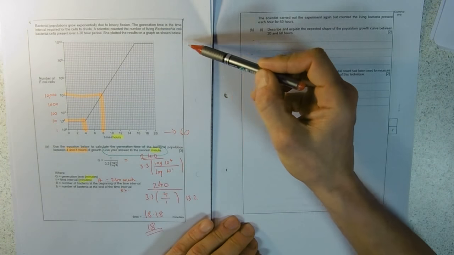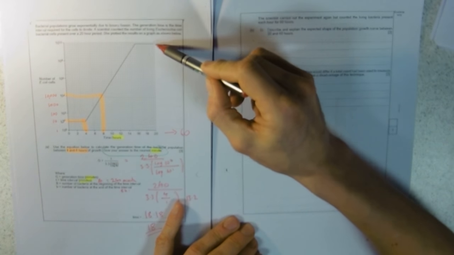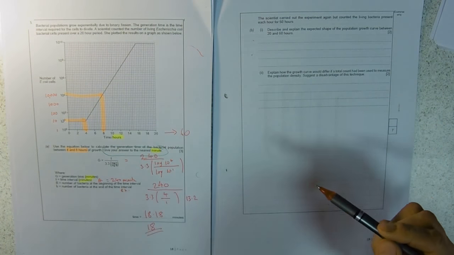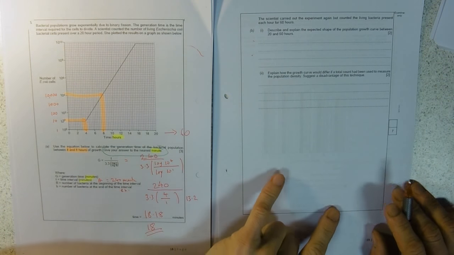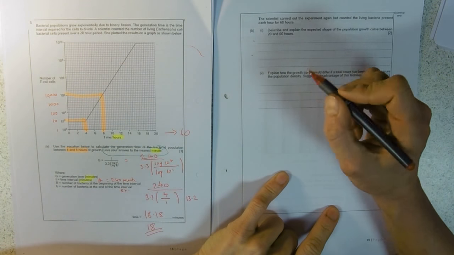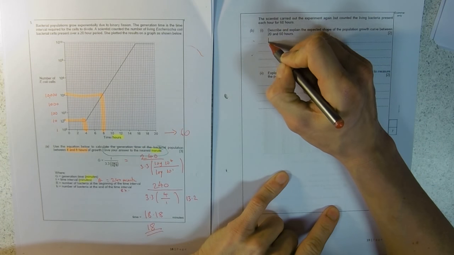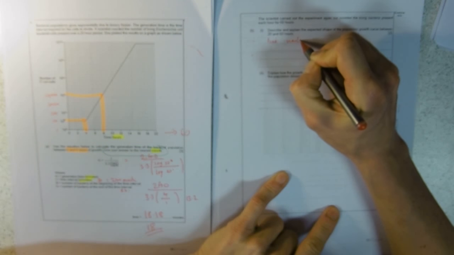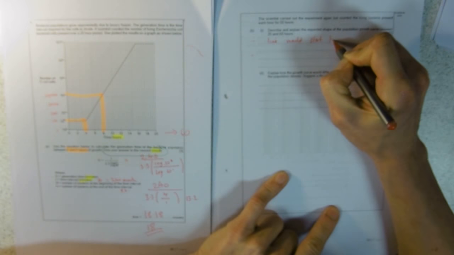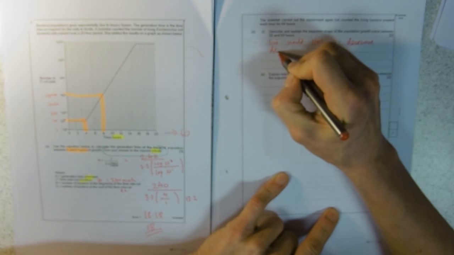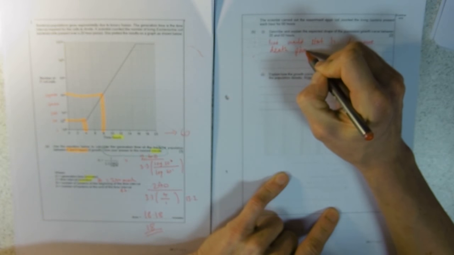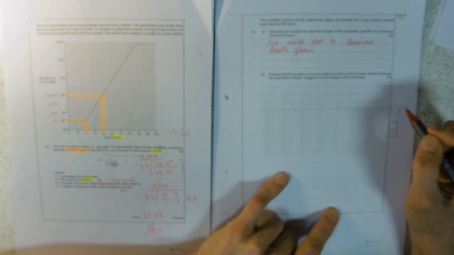So it's going to be flat, and then the curve would probably start to decline in the classic shape from your notes. So all we need to do is describe, the line would start to decrease, and that's the death phase that we're describing there.